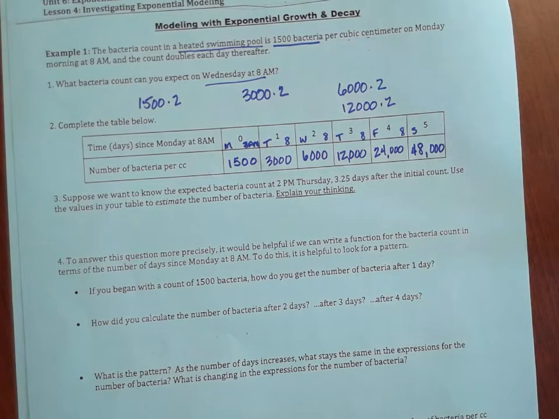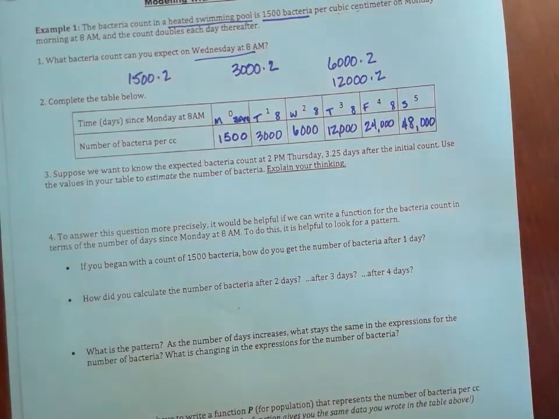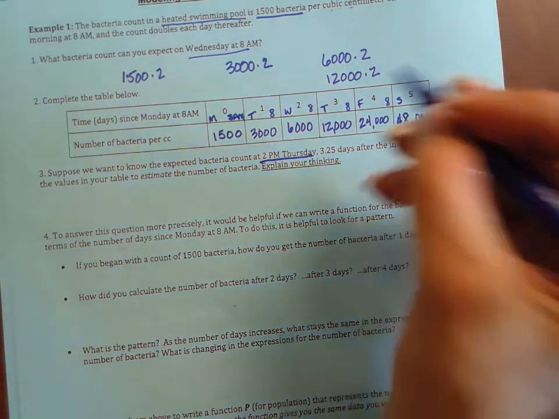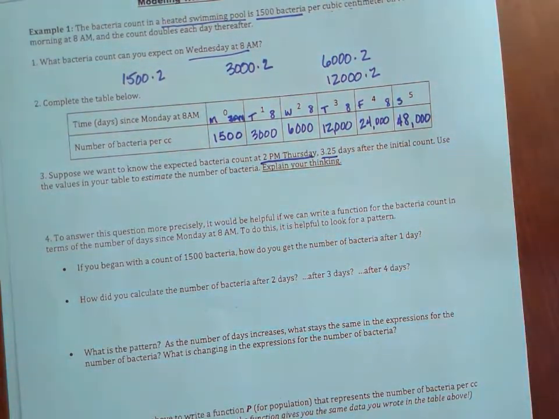Okay? So I want to think about, and I want to go swimming at 2 p.m. on Thursday. Okay? So that's like 3¼ days after my initial count. But let's say, I don't know, let's say 15,000, and I'm just making numbers up. 15,000 is the magic number where it's not safe to go swimming anymore, okay?